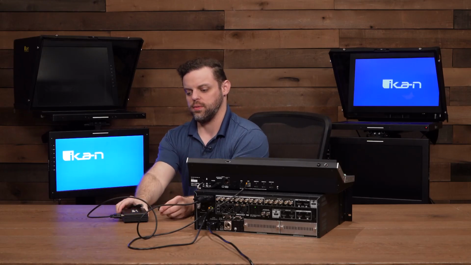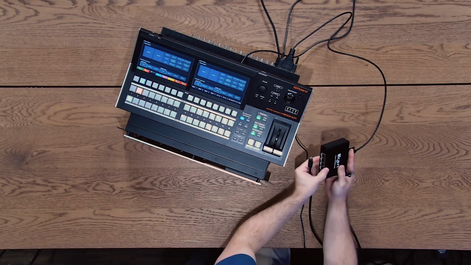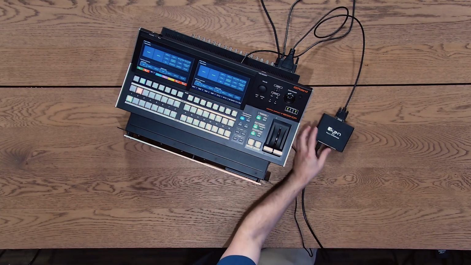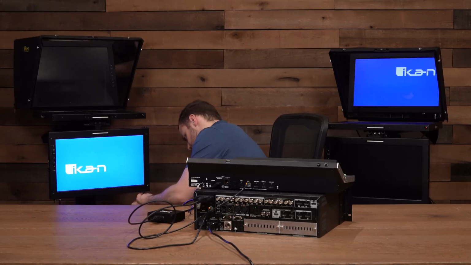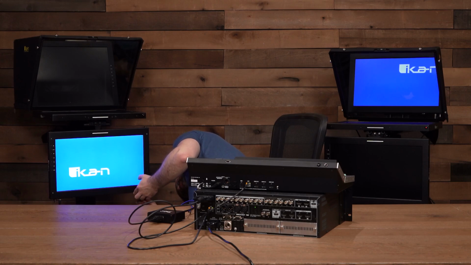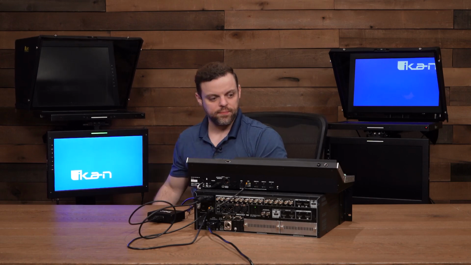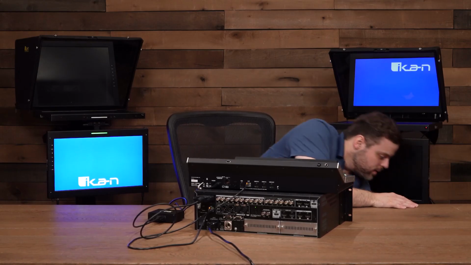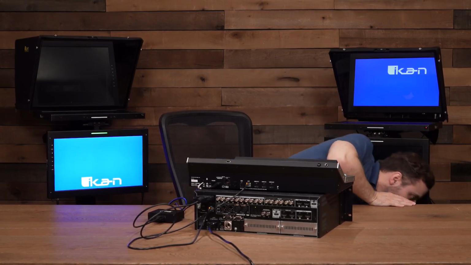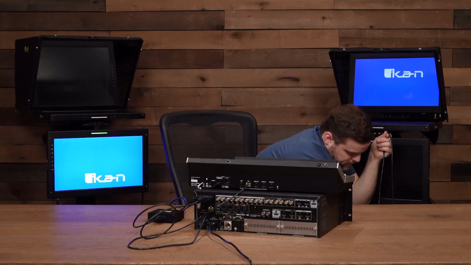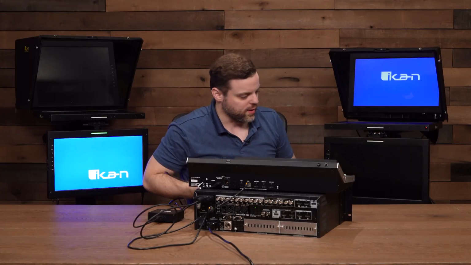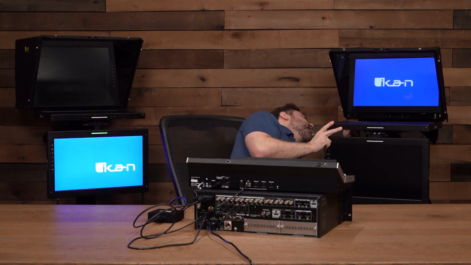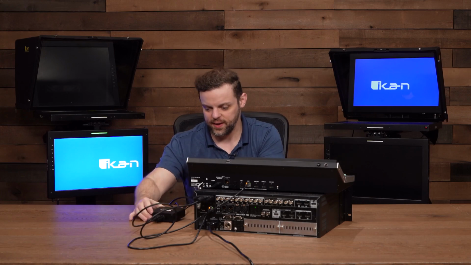All right, so I'm going to plug the Ethernet cable into output 1, and then I'll plug the other end into the tally input on our monitor. And then for camera 2, I'm going to plug in the Ethernet cable, and then plug the other side into output 2.